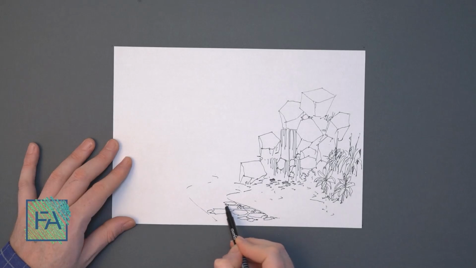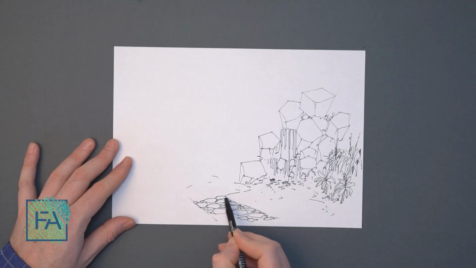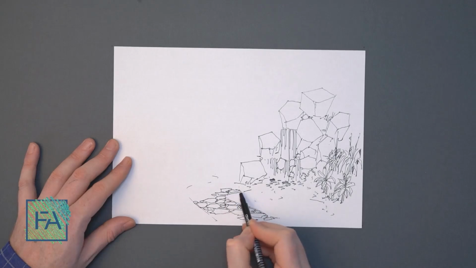And if you want to master this type of sketching, you can use the scenes that are already made, like already designed park, city landscape. Just sit in front of it and start drawing what you see.